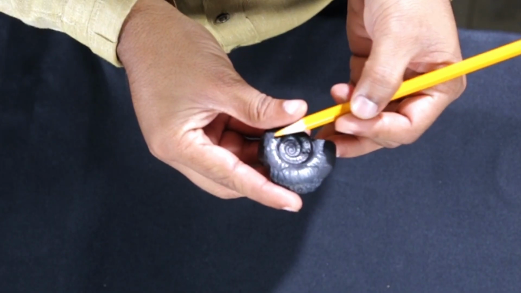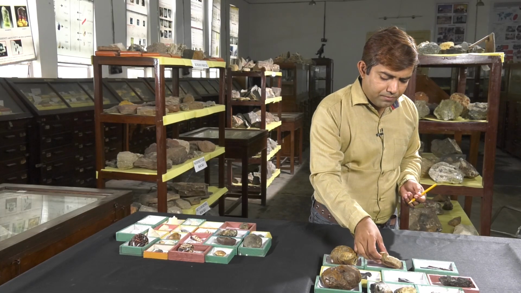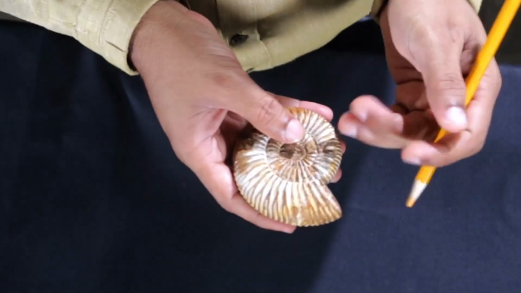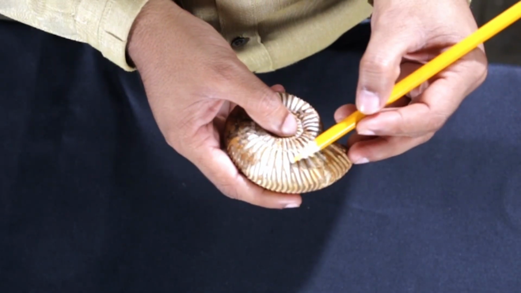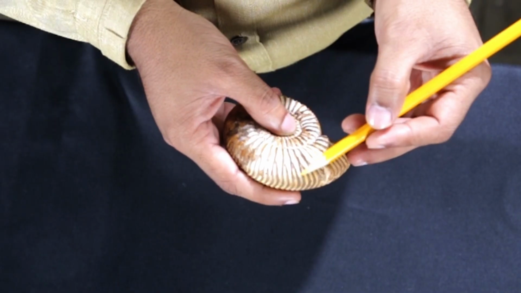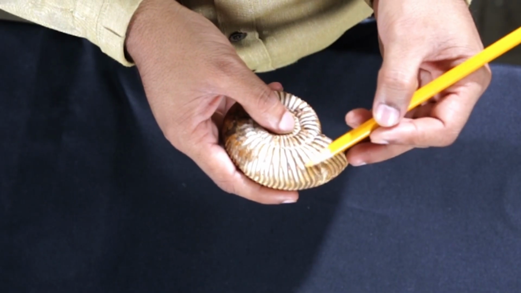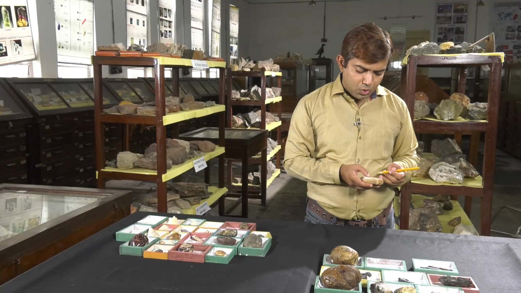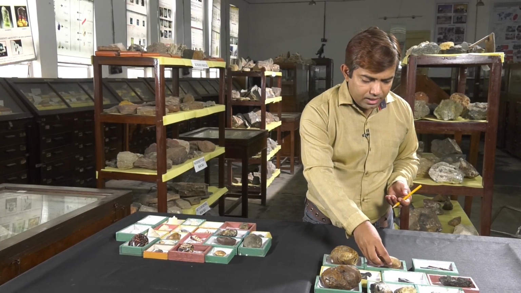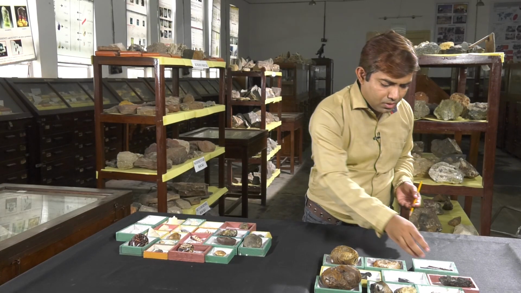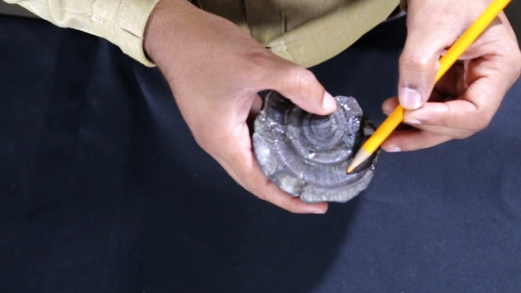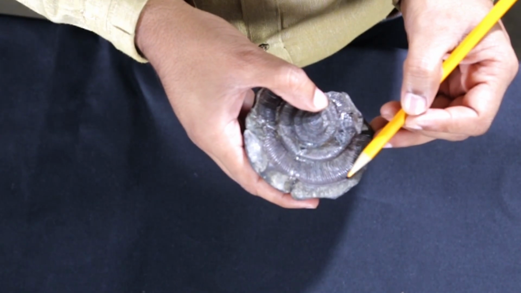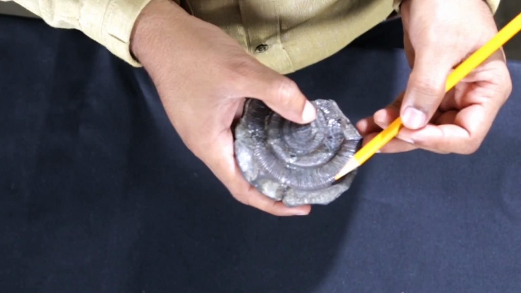This is one ornamentation. You can have an ornamentation which leads to radial ribs, and sometimes these ribs can be bifurcating. Here you can see the bifurcating ribs. So, this is one feature.